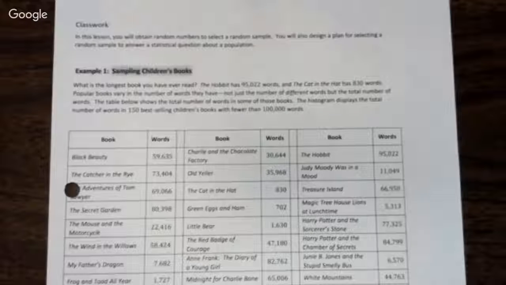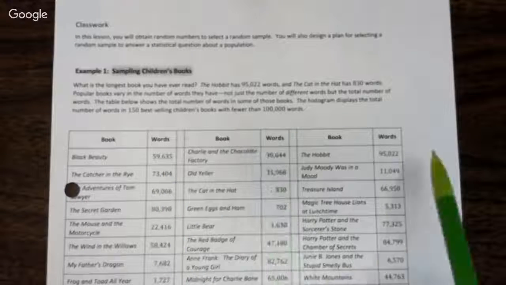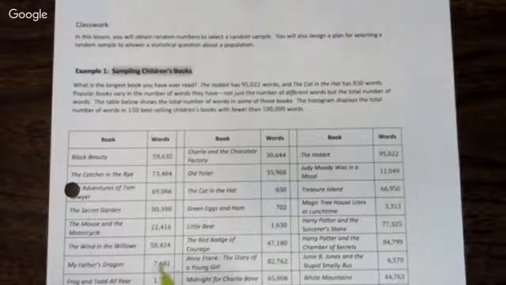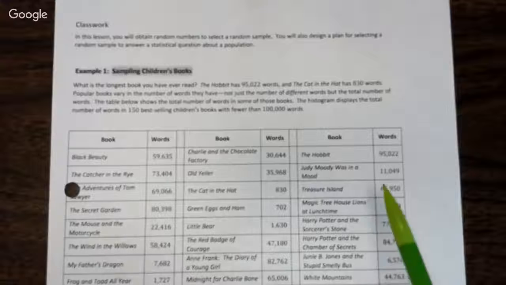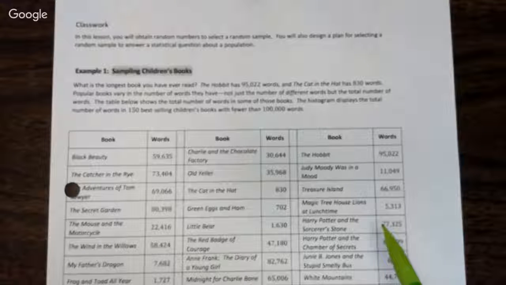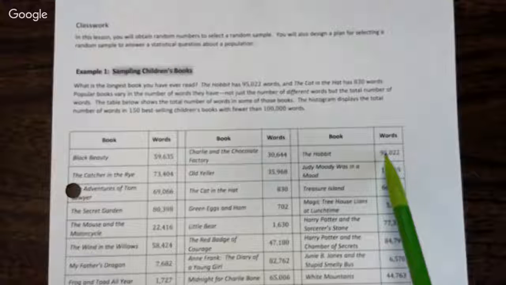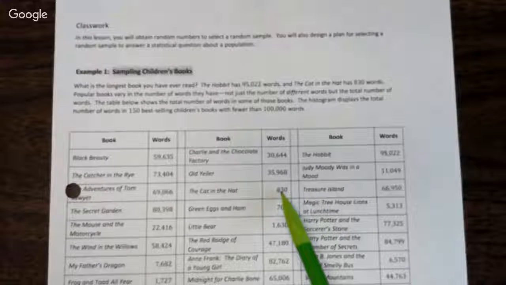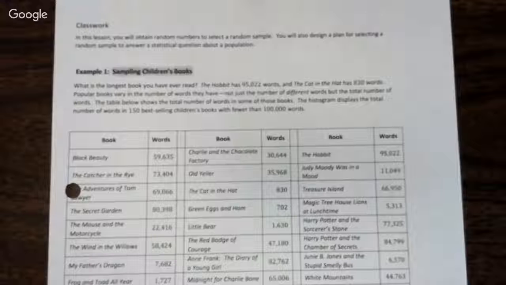So this data right here is a bunch of children's books, and it tells us how many words are in each. You can look to see, like, The Hobbit has 95,022 words. The Cat in the Hat, however, has 830 words. So popular books vary, not just in the number of different words, but the number of total words. Okay, so here's our diagram.